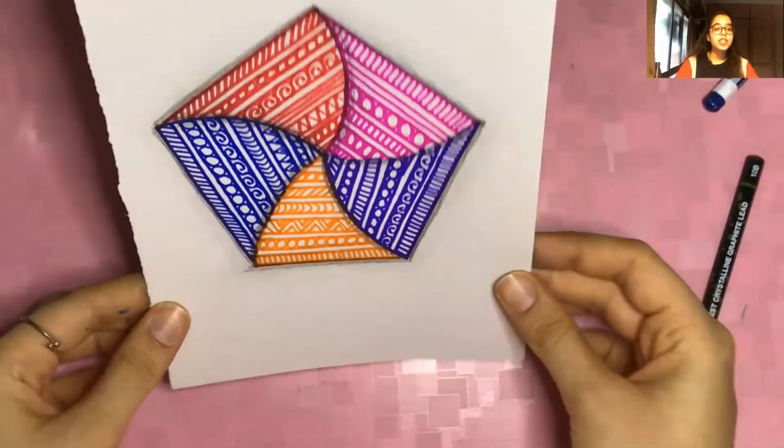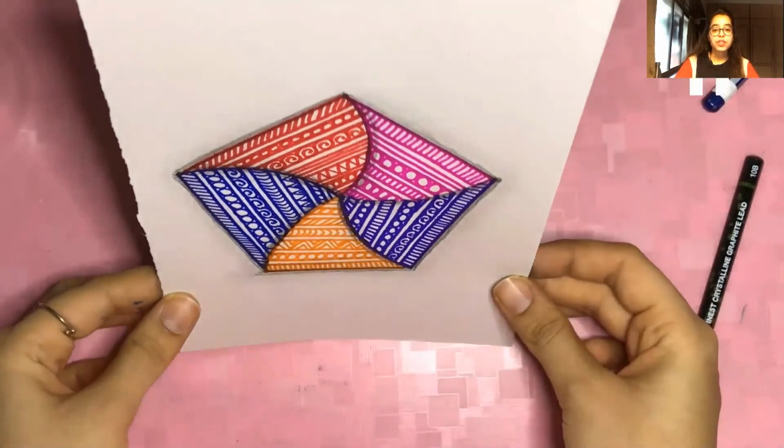And if you see the top view of it, look at the way I'm holding the sheet right now. If you just have a top view of it, it looks as if it's lifting from the paper. This pentagon shape is wholly lifted up from the paper. So this is the technique that we use to make it look 3D.